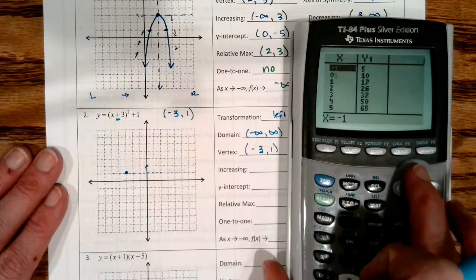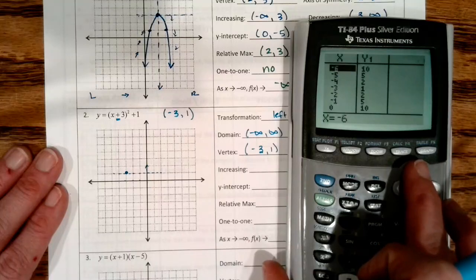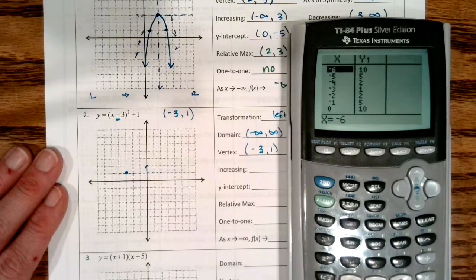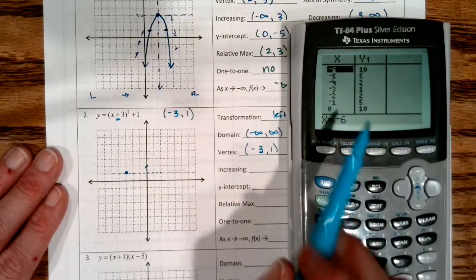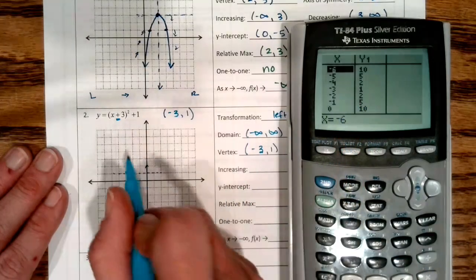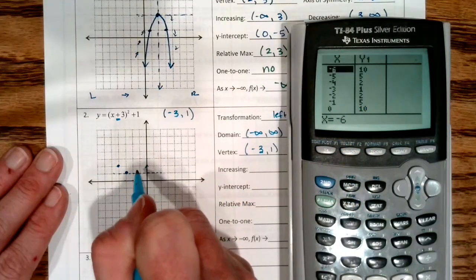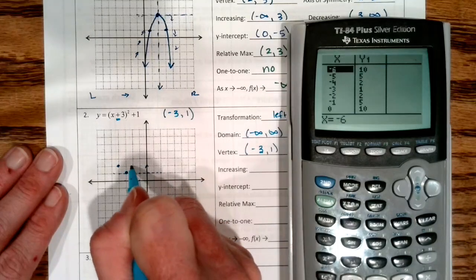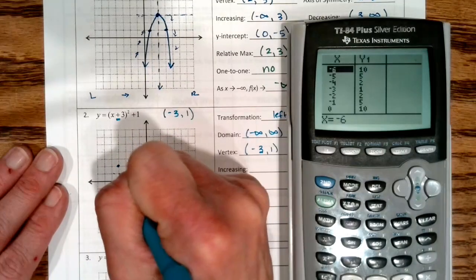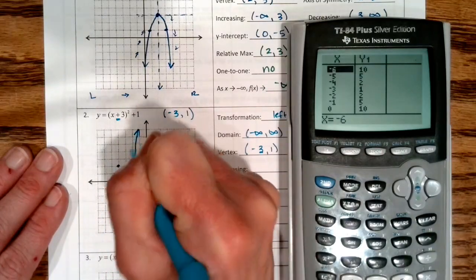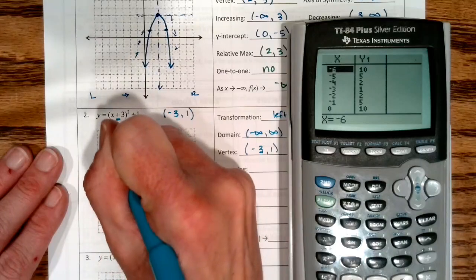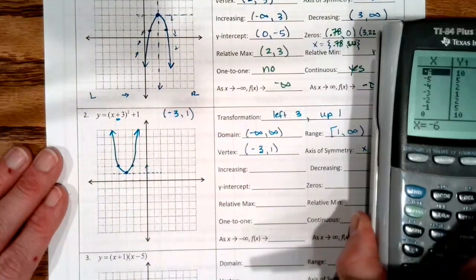And I know my vertex is at x = -3, so we'll put that. Negative 4, up 2; negative 2, up 2; and this parabola is going to be increasing like this.